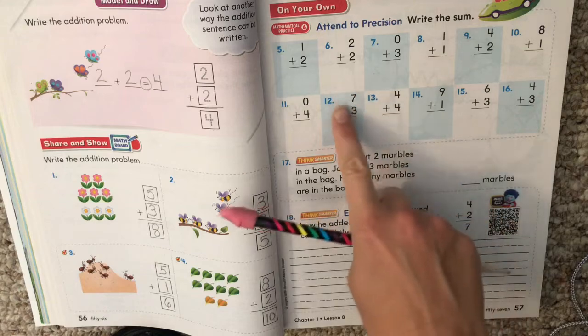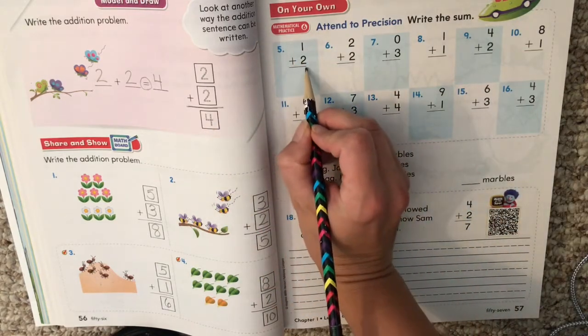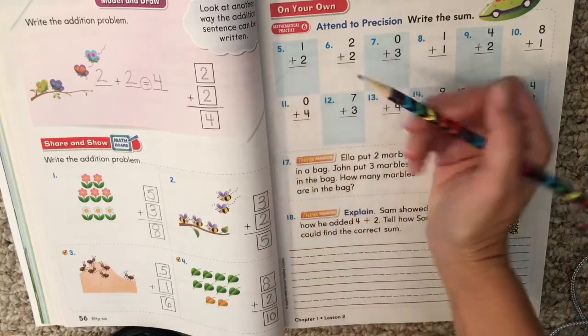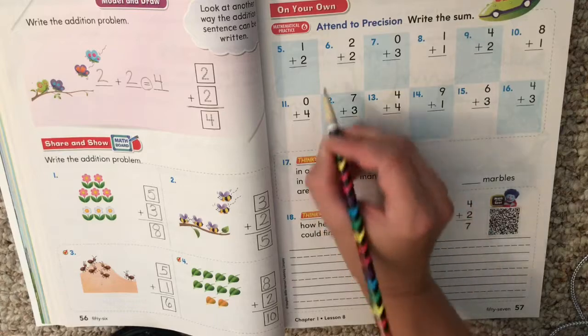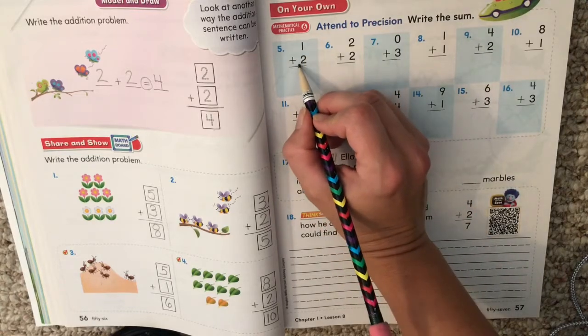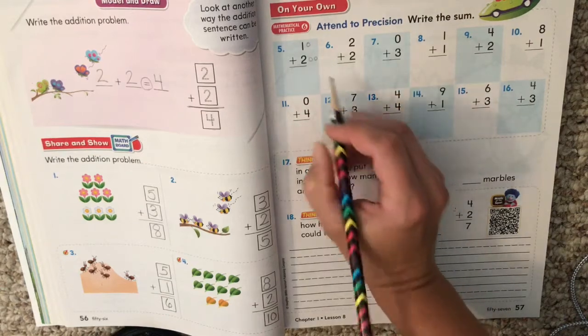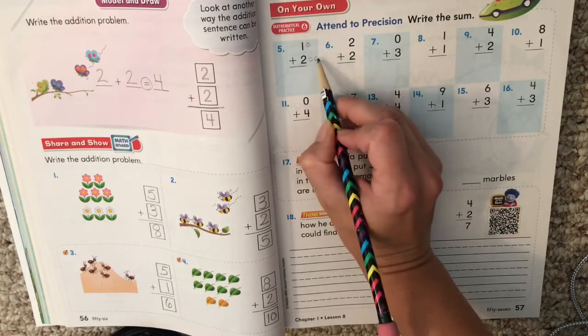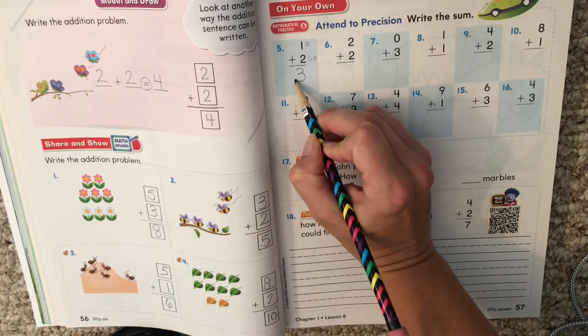Okay, so you're going to add going down, right? Remember, our answer goes underneath. So I'm going to show you the first one, and then I'm going to have you do the rest on your own. So we had 1 plus 2. Well, if I need circles, I can make small circles right next to it. 1 plus 2, I count them all together and it equals 3. And see how my 3 goes underneath?